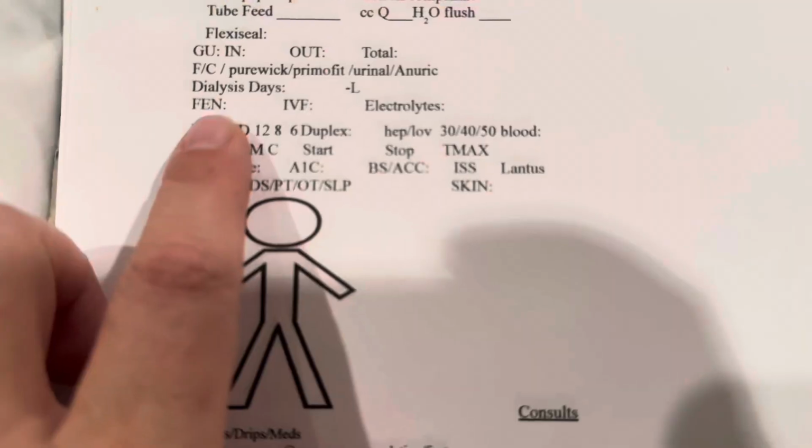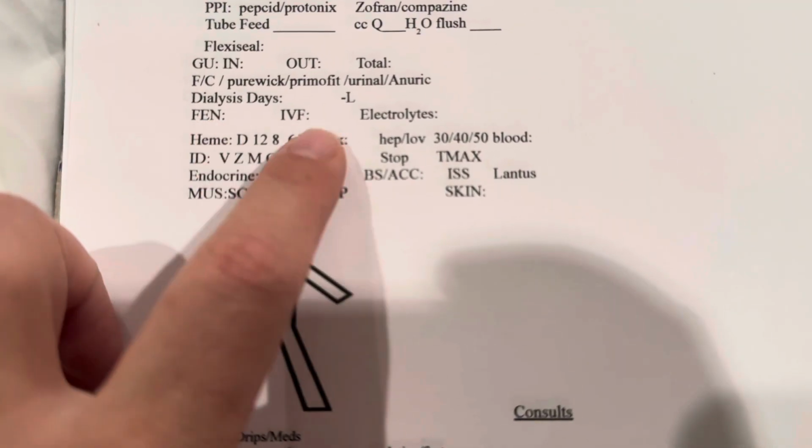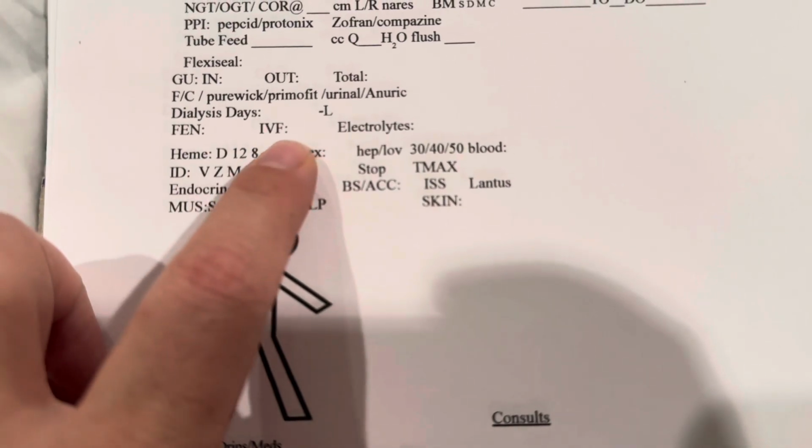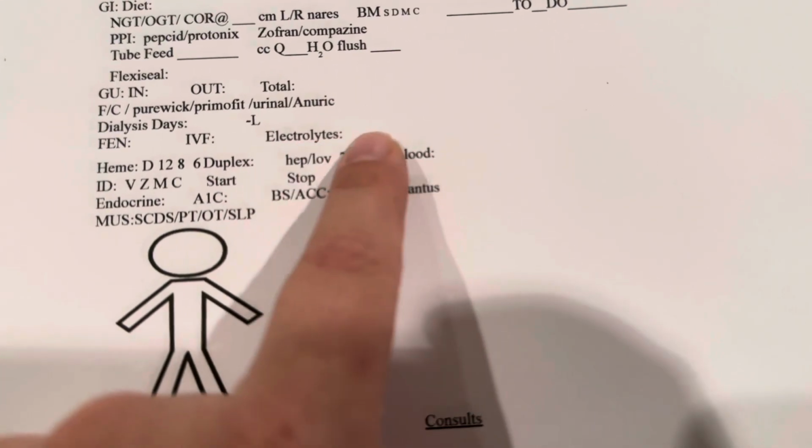I don't get it, but anyway, it is something to consider. All right, let's move on to Heme-Onc. Sorry, I lied. Fluid and electrolytes is next. So fluid and electrolytes is basically what am I on, if I'm on LR, NS, and how much. Electrolytes are anything that I need to replace.